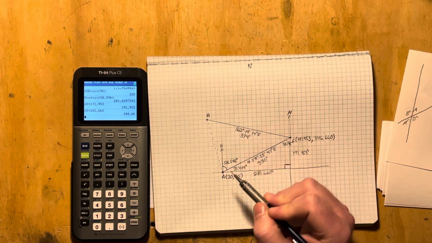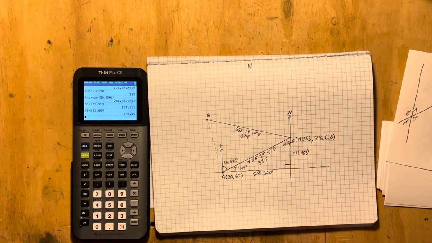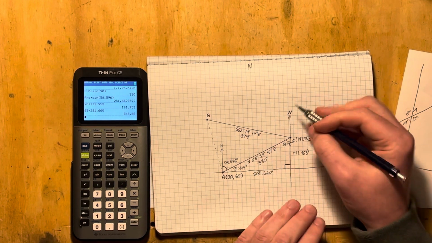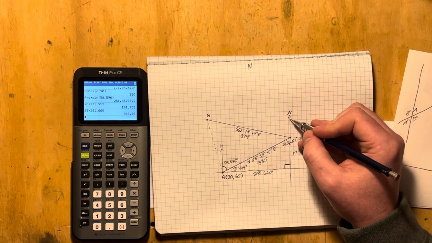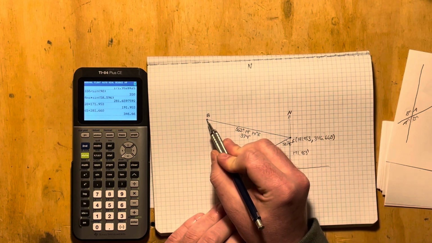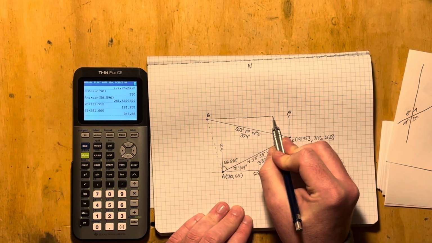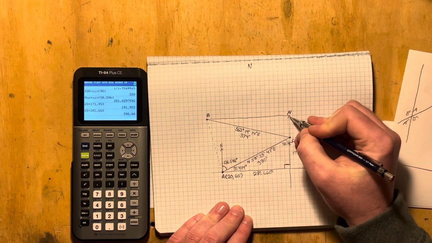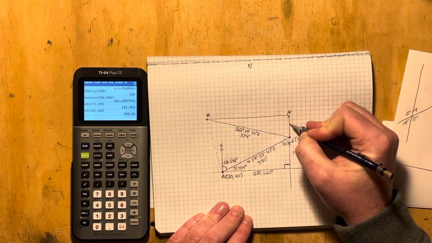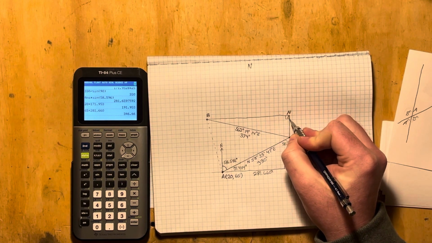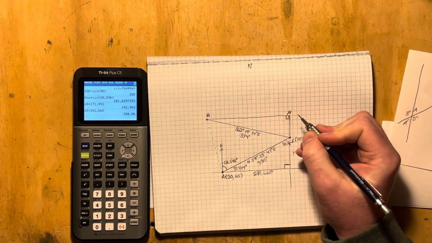We have a distance and a bearing. So what we can do here is draw another imaginary triangle. Get that east-west line to intersect with this line here. We know that's a 90-degree triangle again, right triangle.